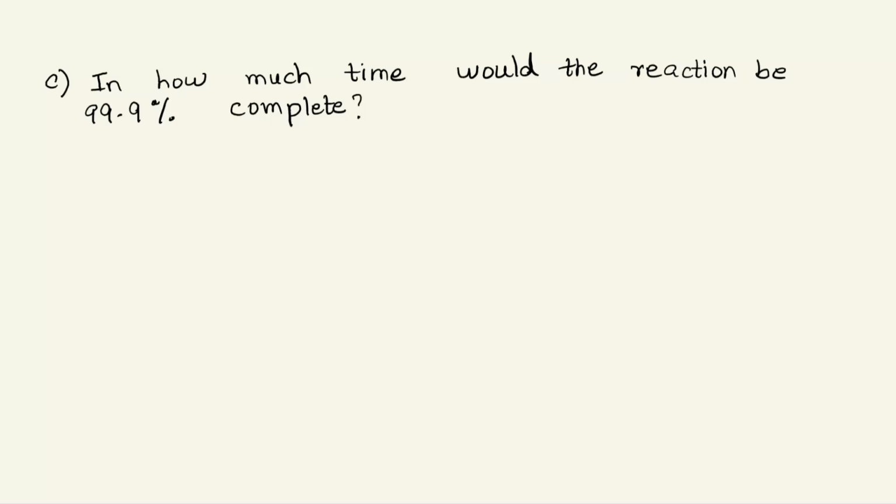How are you going to do this? Now you have to understand over here that, okay, let's start writing it. In how much time? That means I have to find small t first. Would the reaction be 99.9% complete? Now let me say that the initial concentration is A naught.